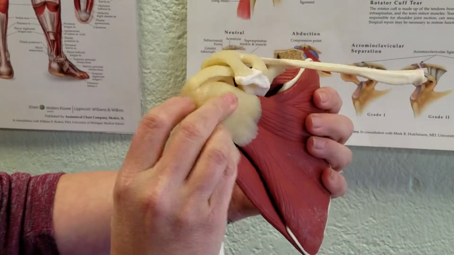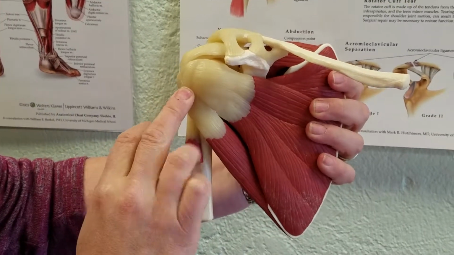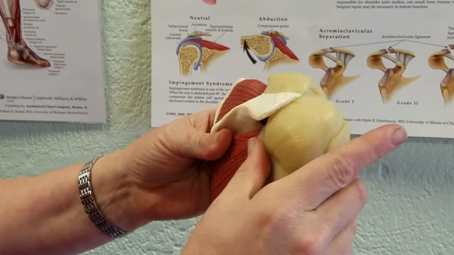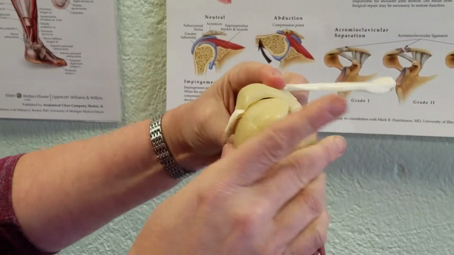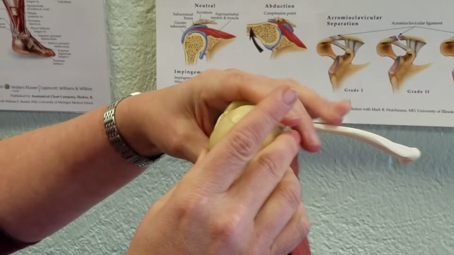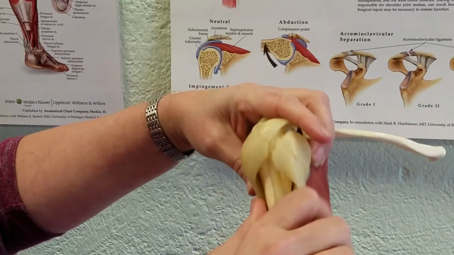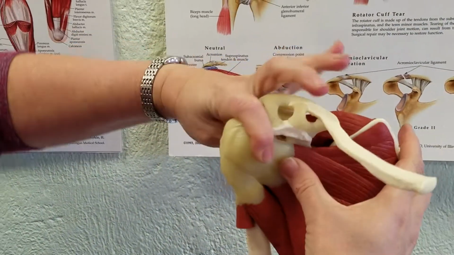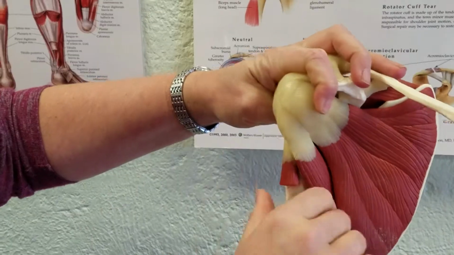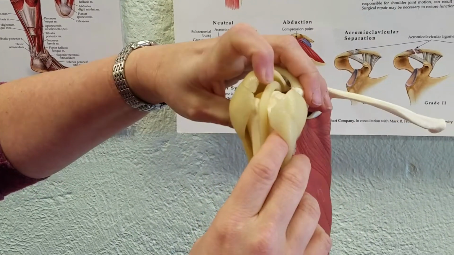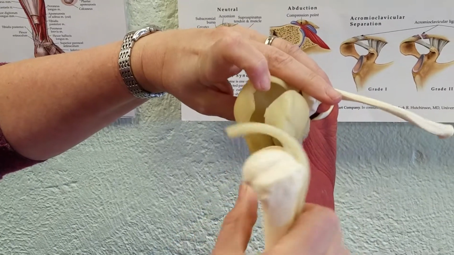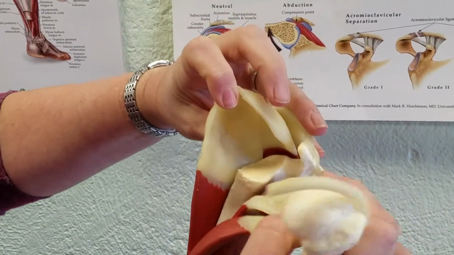So now we're talking about the rotator cuff muscles. The rotator cuff muscles are all of these muscles that start on your shoulder blade and wrap around the humeral head. Their job is to literally hold the arm in the socket. Once their pull is negated, there really is nothing holding the arm in the socket.